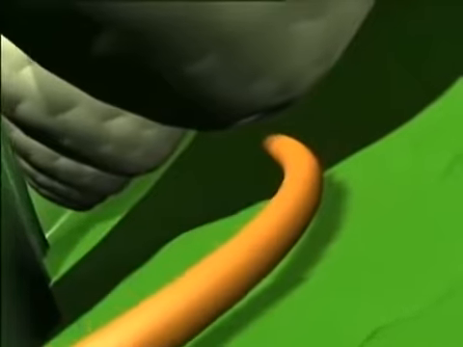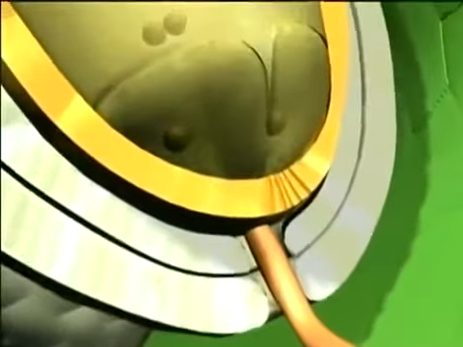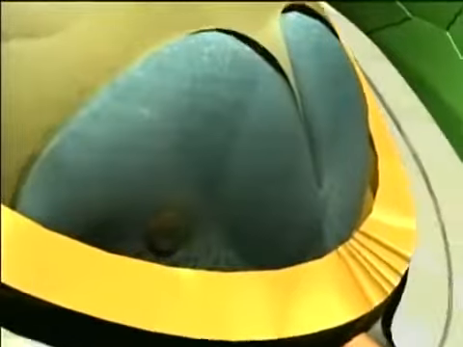Approaching an ovule, the pollen tube grows into the micropyle, where it penetrates the megasporangium. It then grows into one of the synergid cells, releasing the 2 sperm.